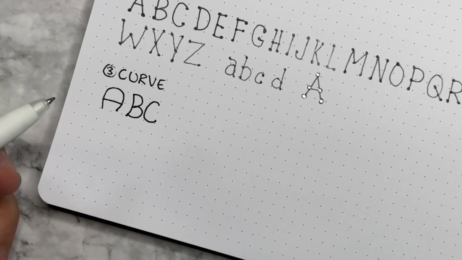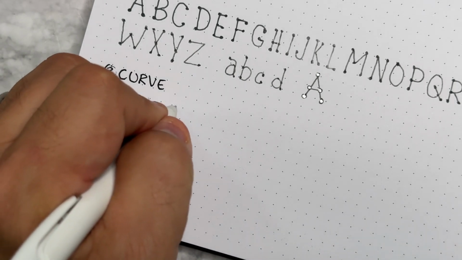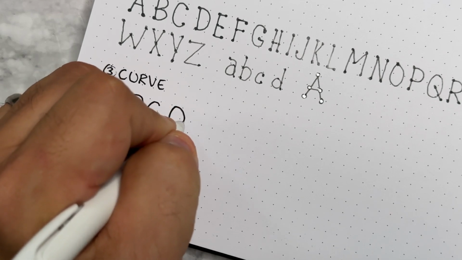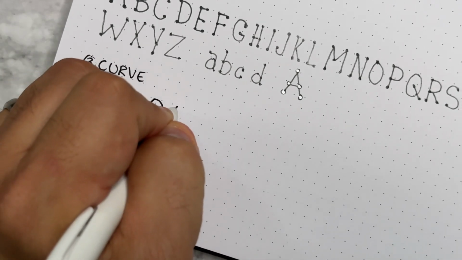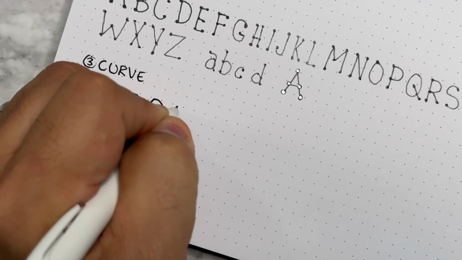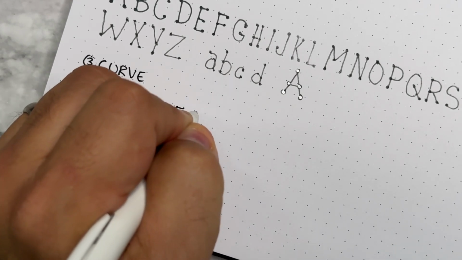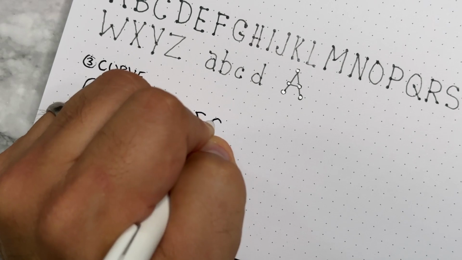So the letter A will start as a curved line. The letter B is going to start with nothing but curves. We're going to bend all of the different letters a little bit. Some of them, like the letter C, already have that curve to it, so you don't have to do anything extra.